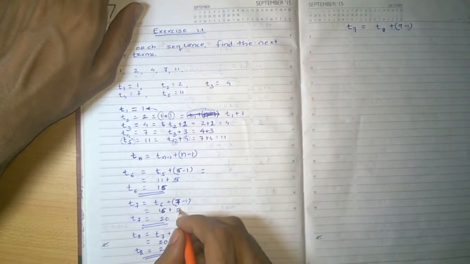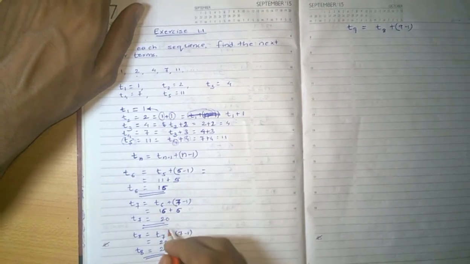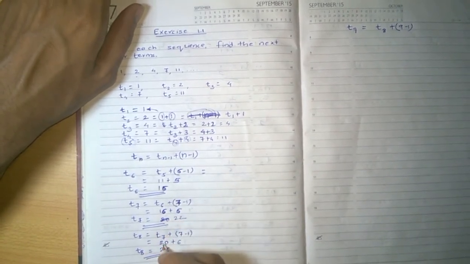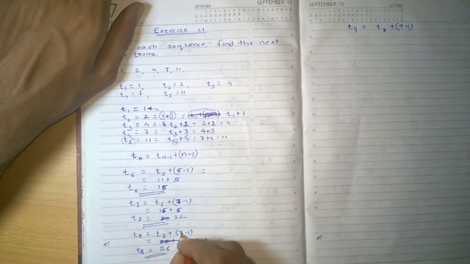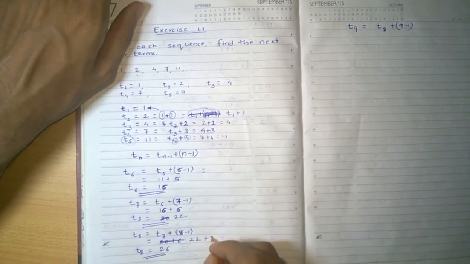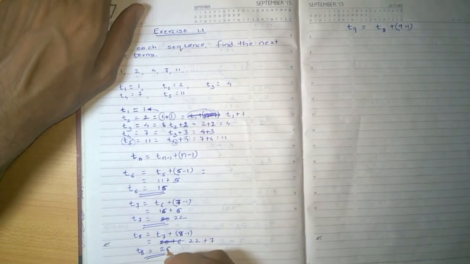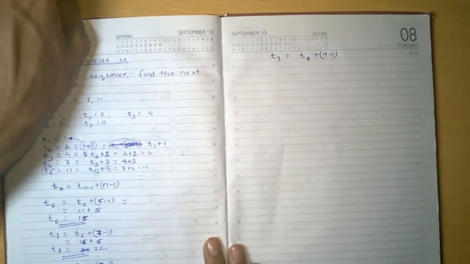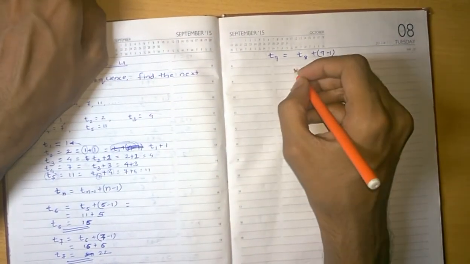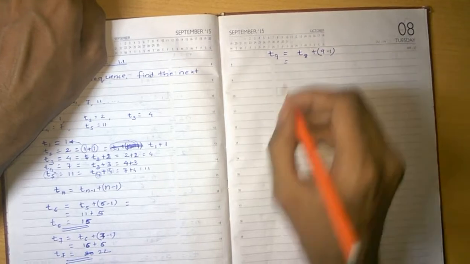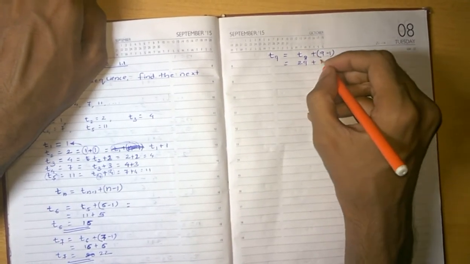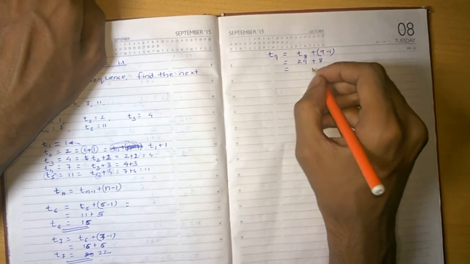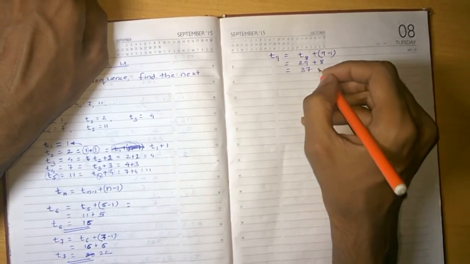7 minus 1 is 6, 16 plus 6 will be 22. Then 22 plus 8 minus 1, which is 7, 22 plus 7 is 29. Then t9 is t8 plus 9 minus 1, which is 29 plus 8, equal to 37.